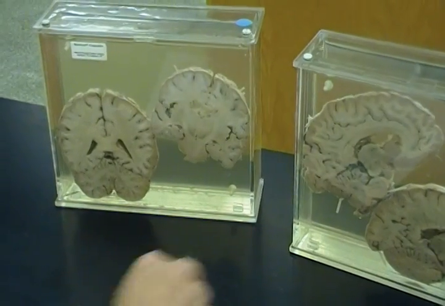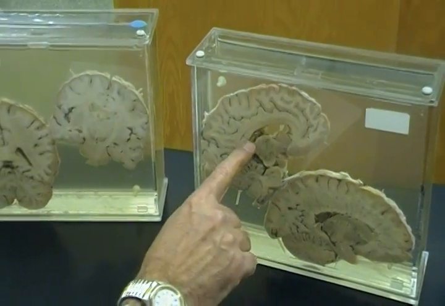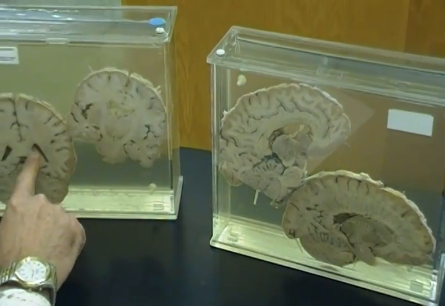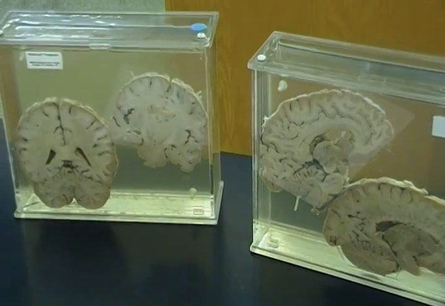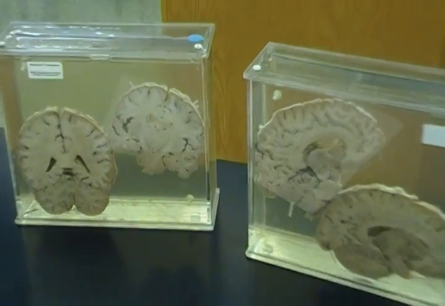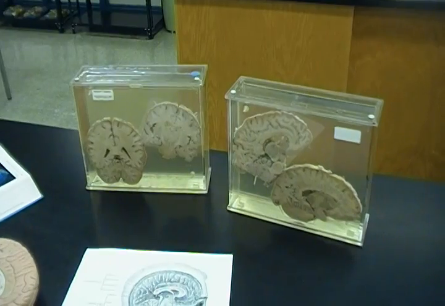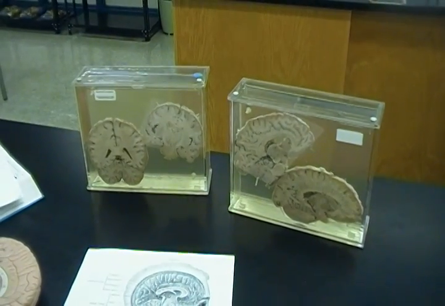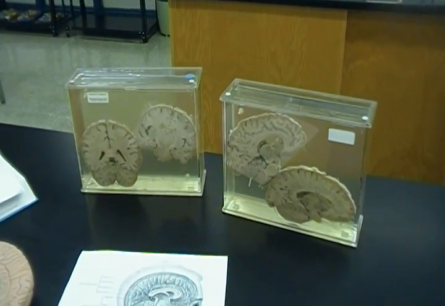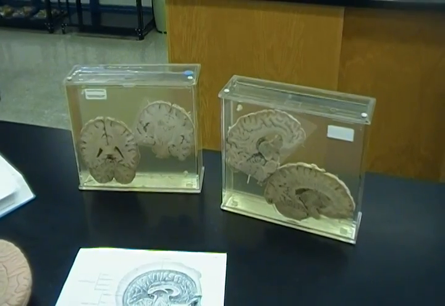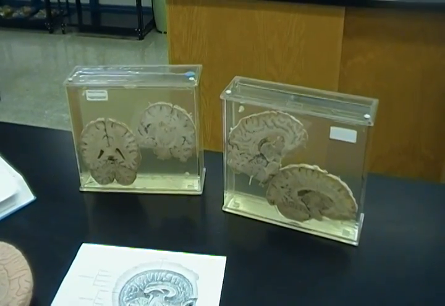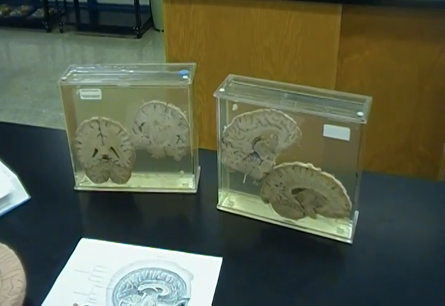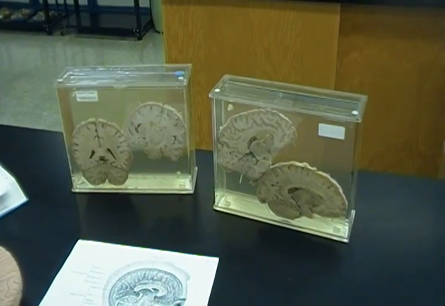Now you look inside here, you can see some brownish tissue. These are blood vessels. What does your book call them? They produce cerebrospinal fluid. Choroid plexus. It's called the choroid plexus. And so those are blood vessels that help in the production of cerebrospinal fluid.